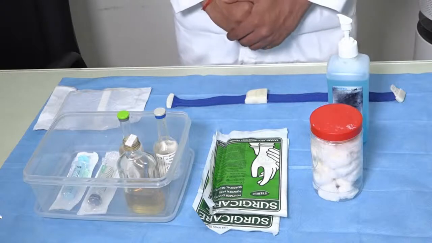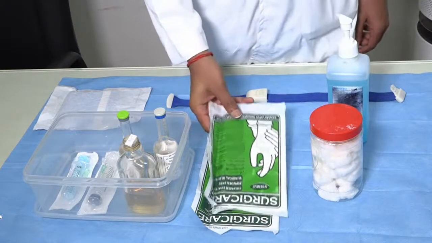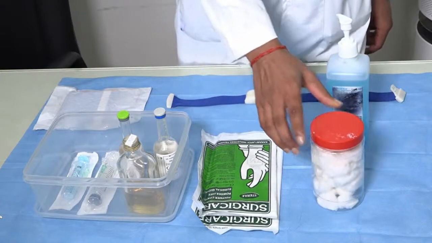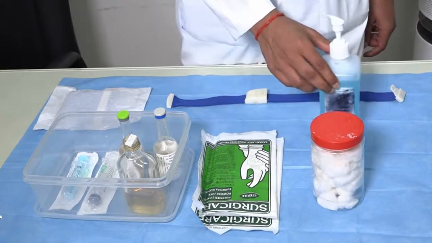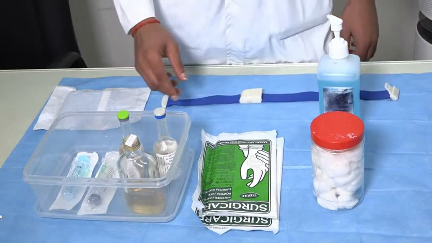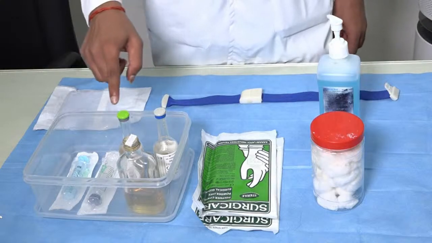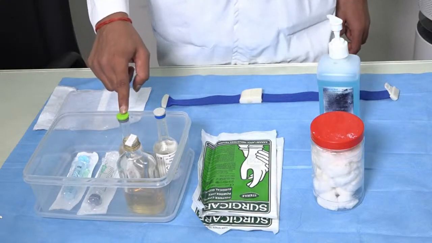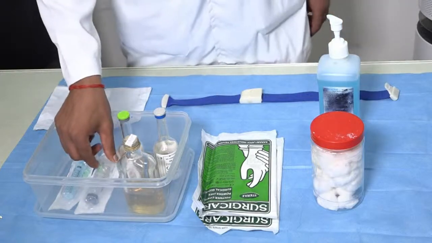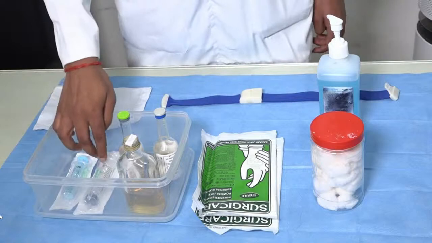Hello everyone, now I am showing the equipment required for the collection of blood culture. These are the surgical gloves of size 7.5. This is cotton swab along with sterilium. This is tourniquet. And we have 3 kind of bottles. This is conventional blood culture bottle. These 2 are Bactec. This is for the fungal blood culture and this is for the bacterial blood culture. And we have syringes, 2 types of syringe, 20 ml.